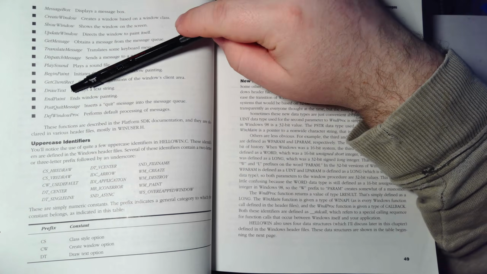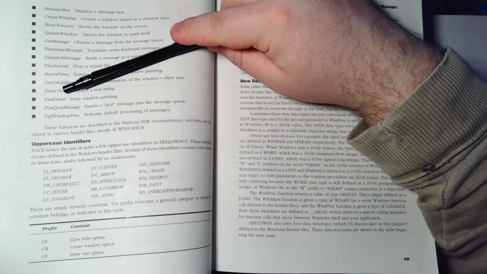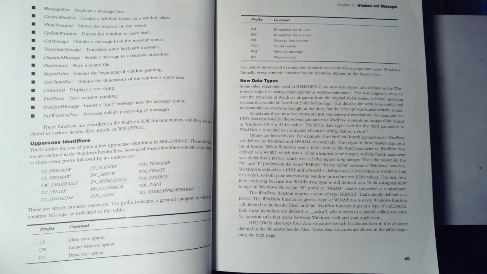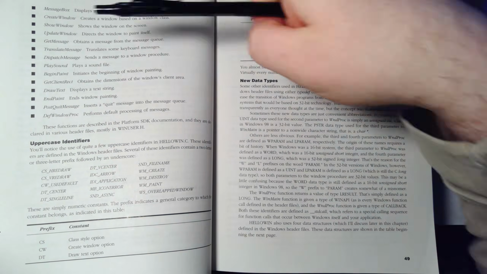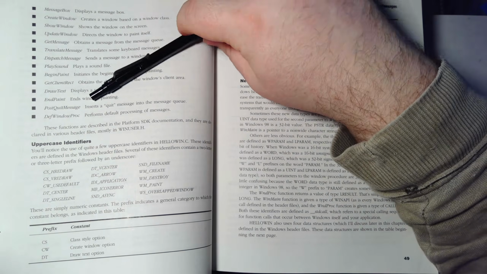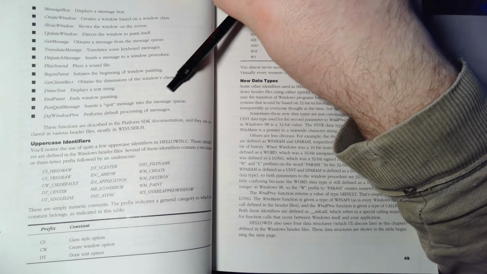We then have the end paint function, which will end a Windows painting session. And finally, we have the post quit message, which inserts a quit message into the message queue.